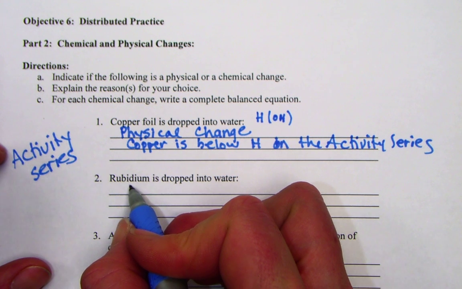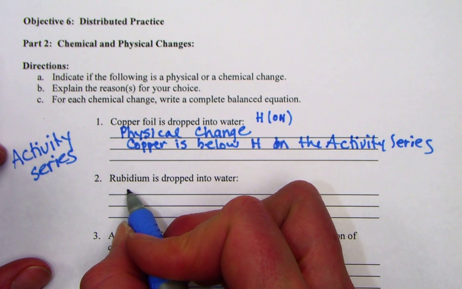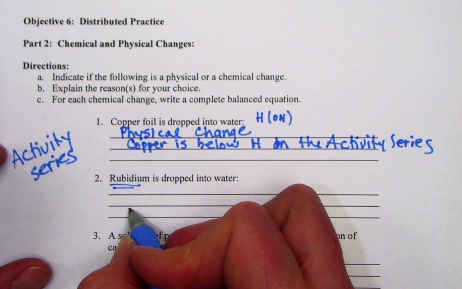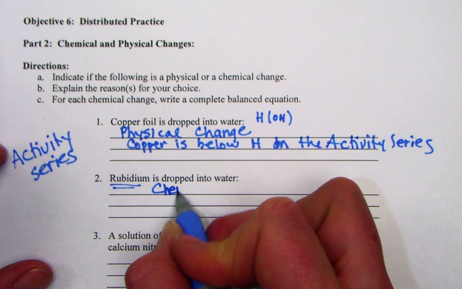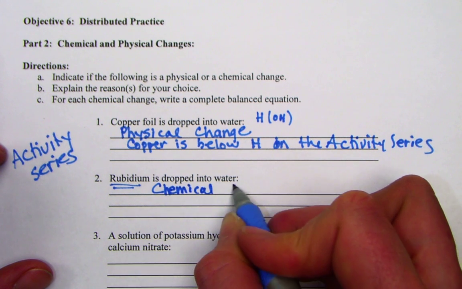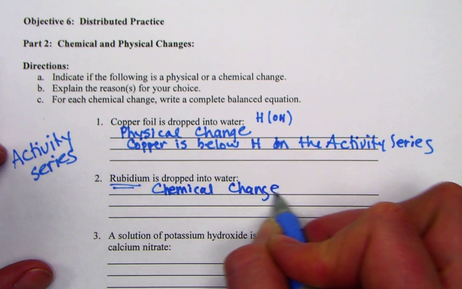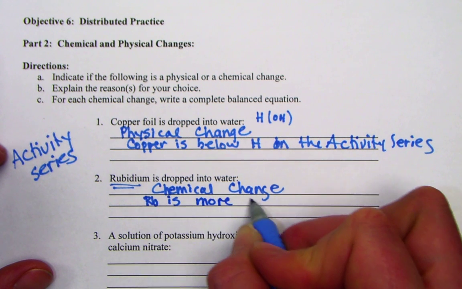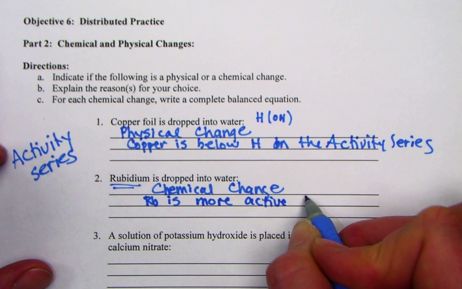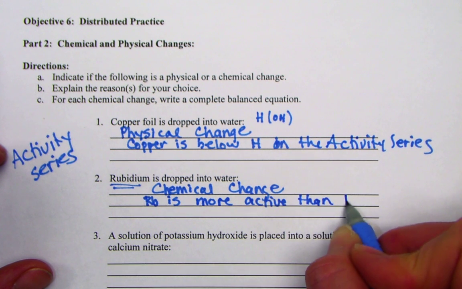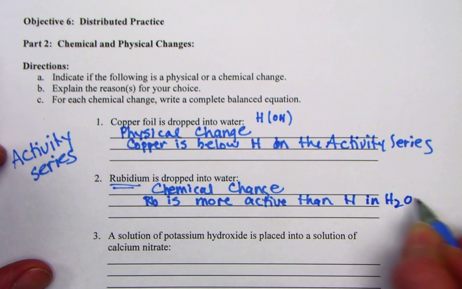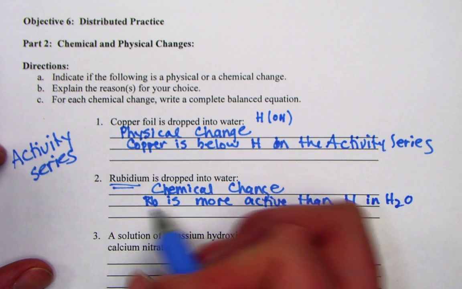Rubidium, however, is an alkali metal. It is in the first column on our periodic table. These are very, very active metals. This definitely, according to our activity series, will show a chemical change. Rubidium is more active than hydrogen in our water. Again, the tool there is the activity series.